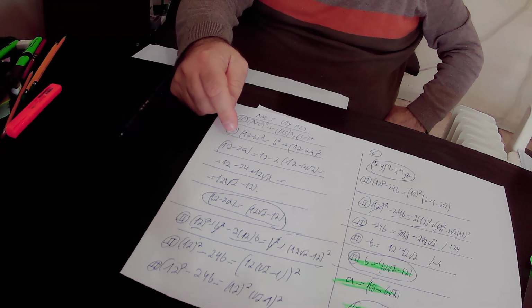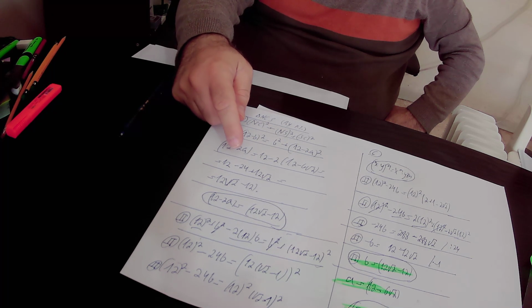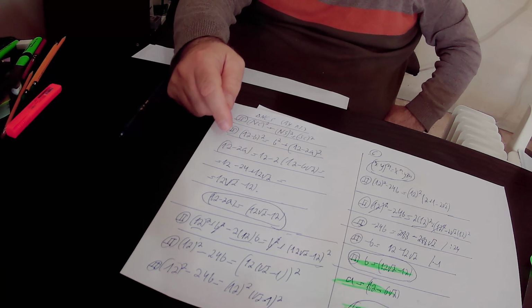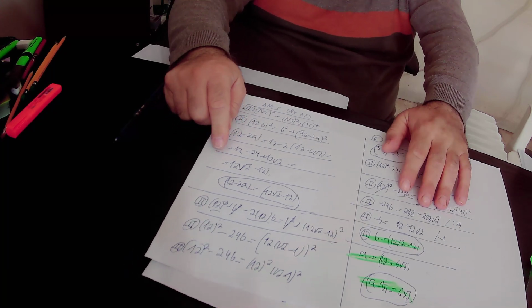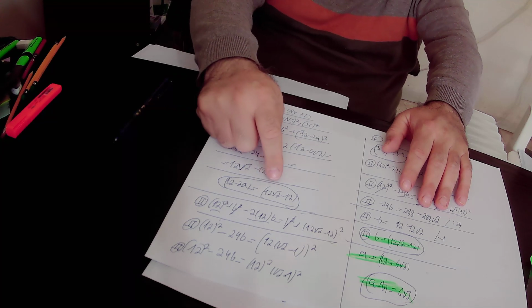So in conclusion, 12 minus 2A equals 12 times root of 2 minus 12.